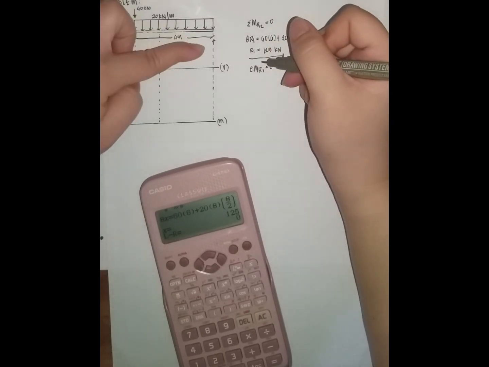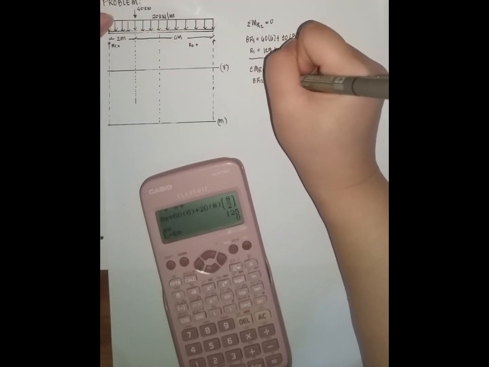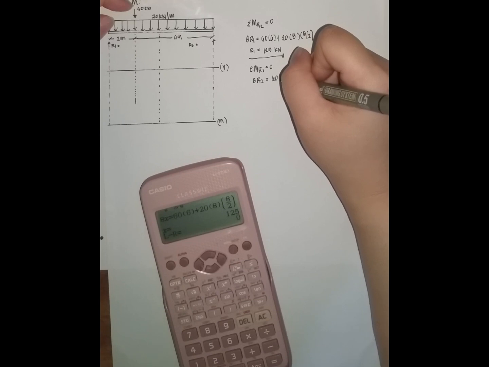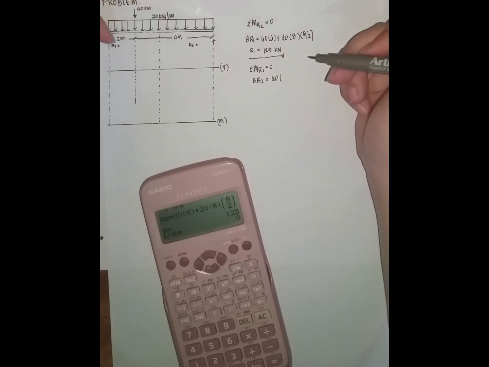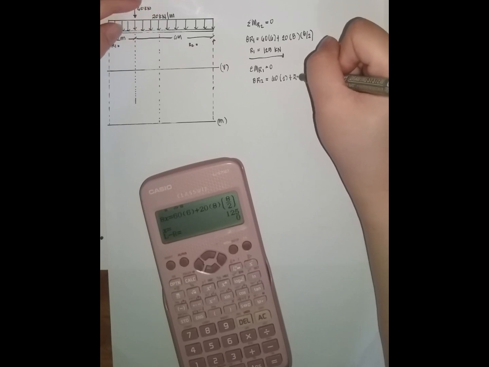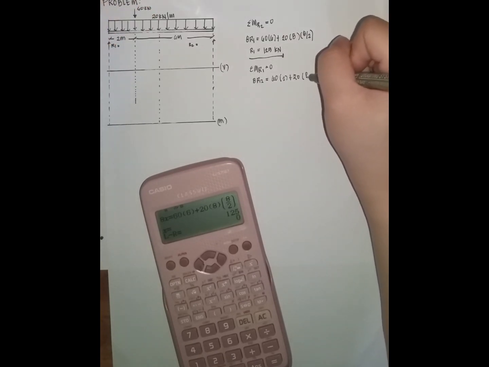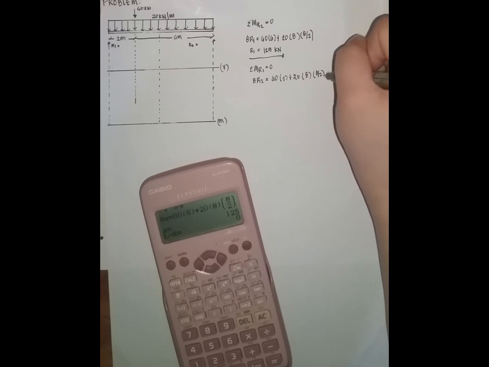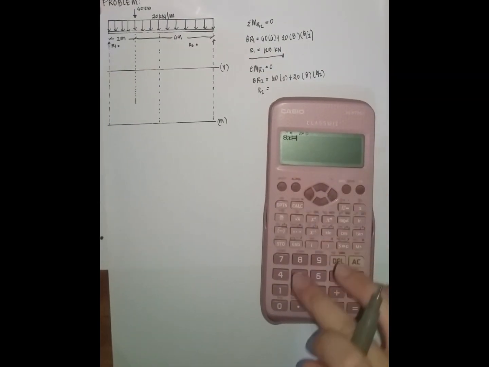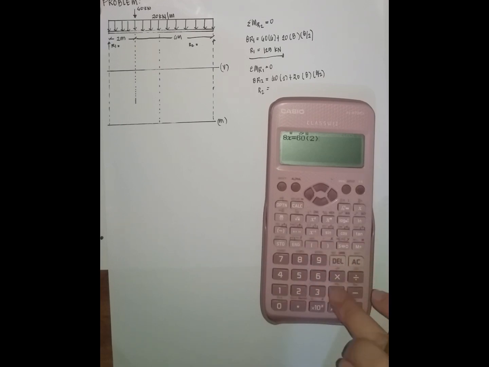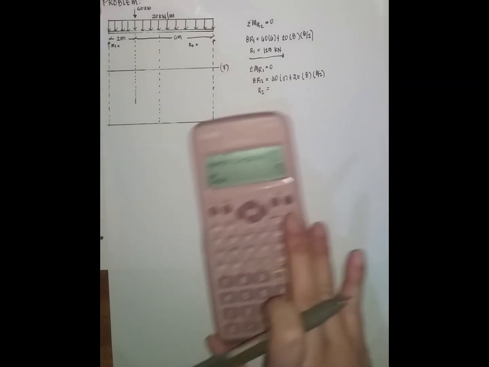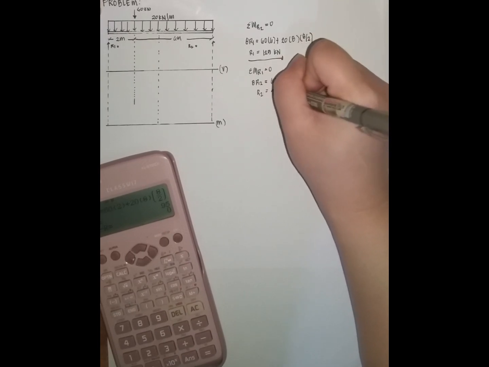So, same as the other side. From R2 to R1, we have 8R2 is equal to 60, the pointed load, times 2 meters, since it goes 2 meters. 2 plus 20, the uniform load, times the 8. Then 8 over 2. So, 8. 95 kN.